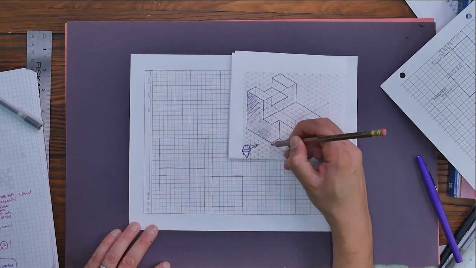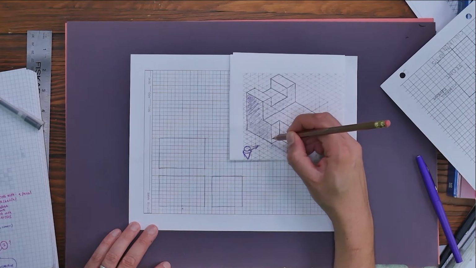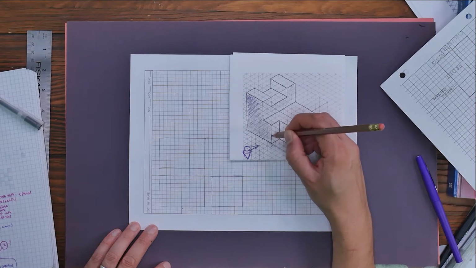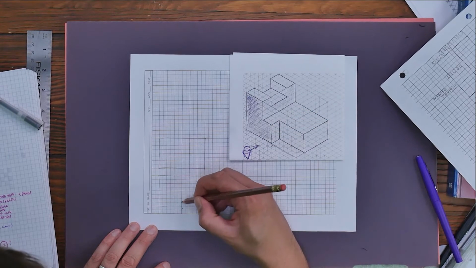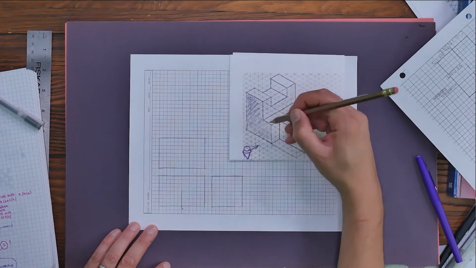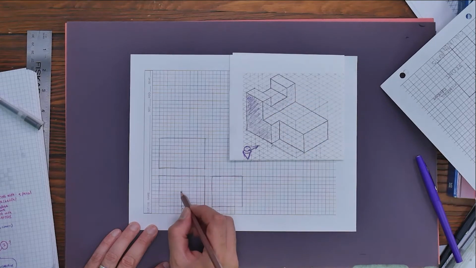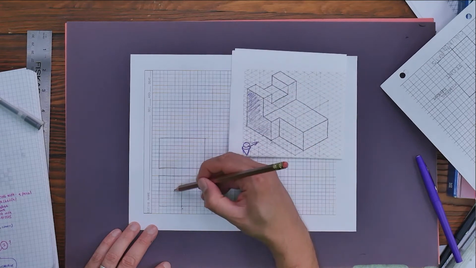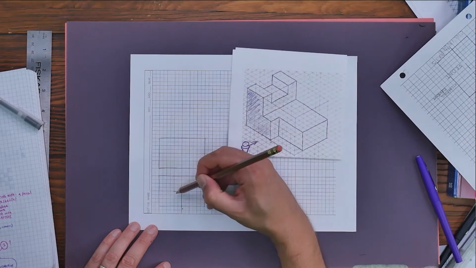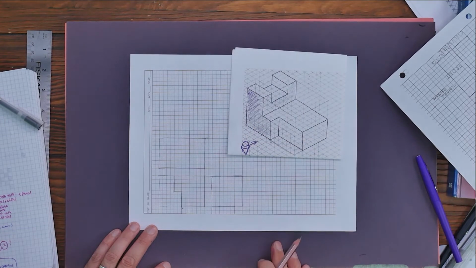Right here is going to be this point we're going to call A. And then how many units up? 1, 2, 3, and 4. It's going to be 4 up. Then how many units does it go in? 1 and 2 goes back to the left. And then it goes up and connects with the top. So we have created that L shape. Okay, cool.